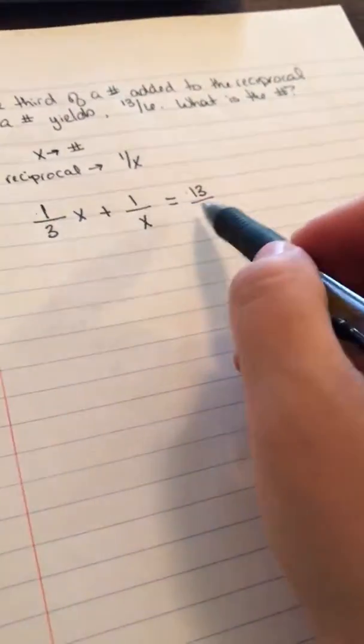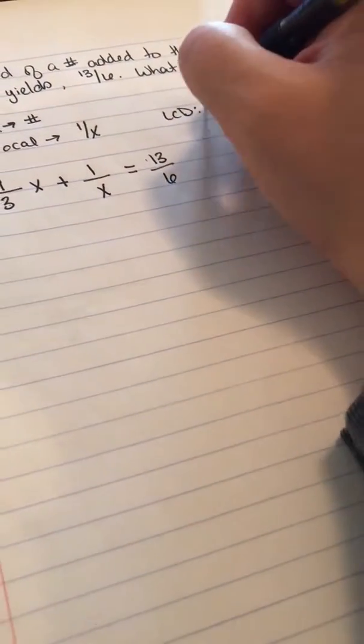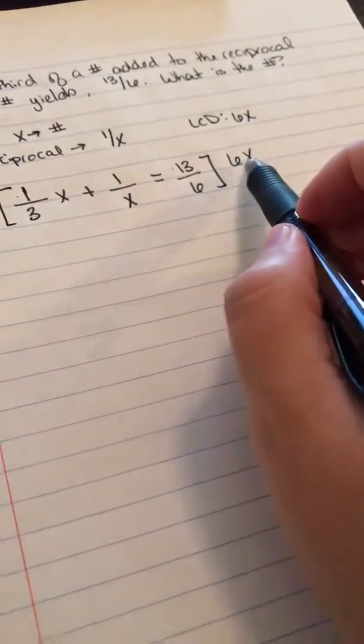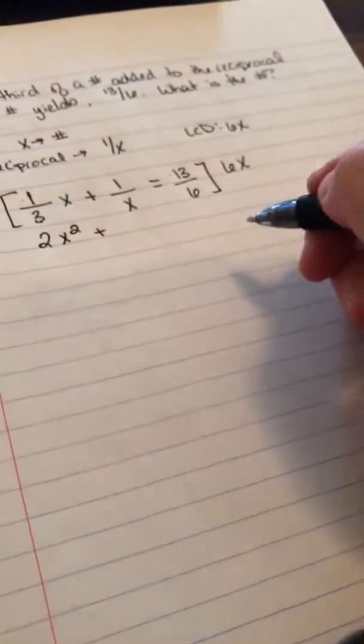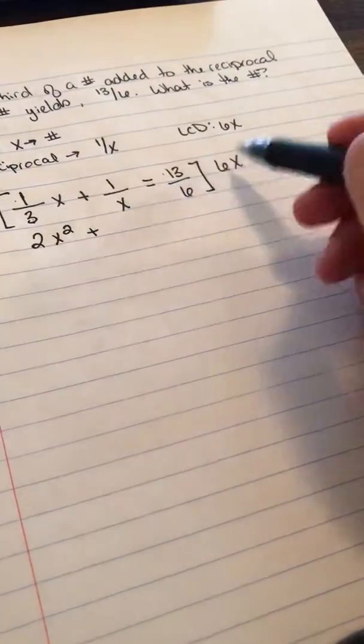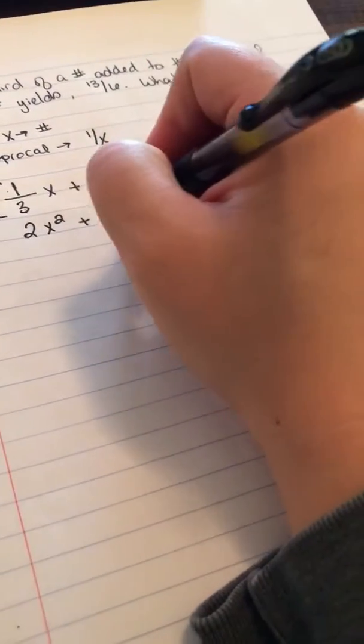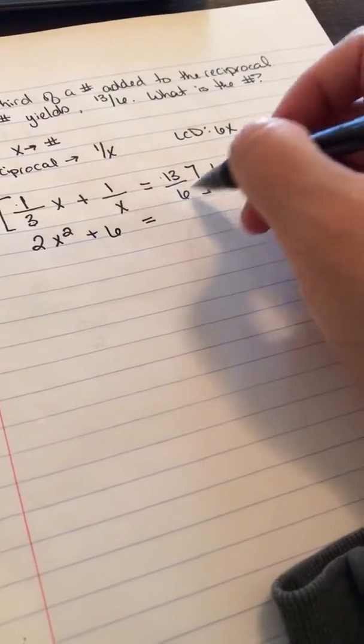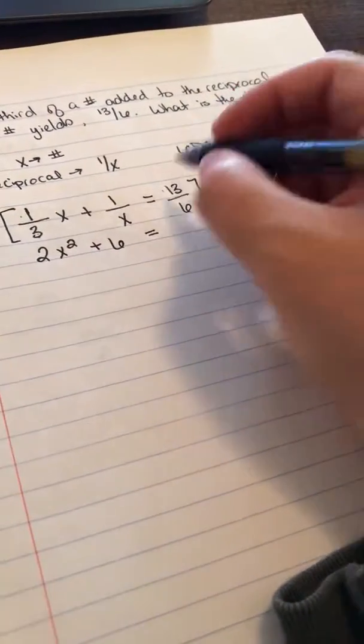So here's our rational equation. We're going to clear our fractions. Our LCD, we've got a 3, an x, and a 6, so 6x. So if we do 1/3 x times 6x, 3 goes into 6 2 times, so that's going to be a 2, and x times x is x squared, plus 1 over x times 6x, the x's cancel, we have 1 times 6 is 6, is equal to 13 over 6 times 6x, the 6 is canceled, so we get 13x.